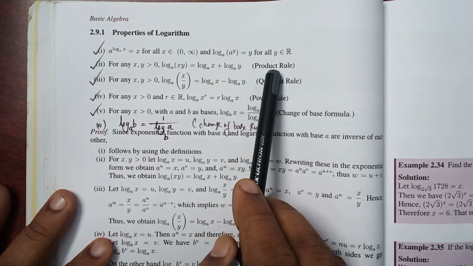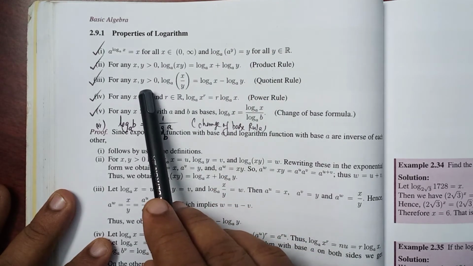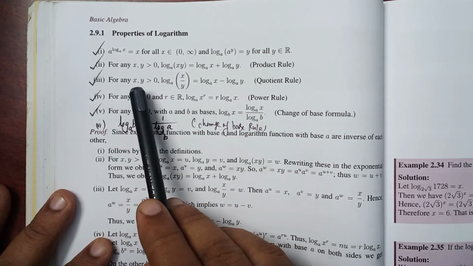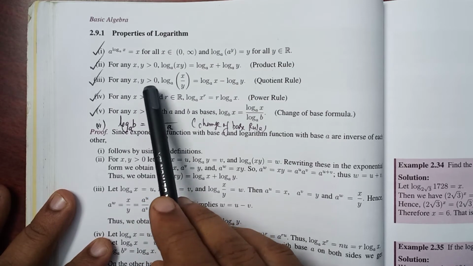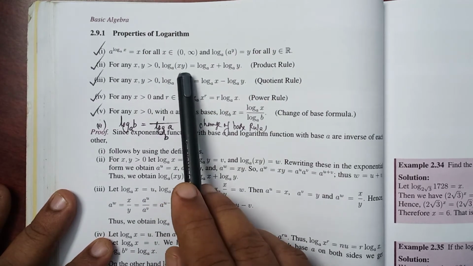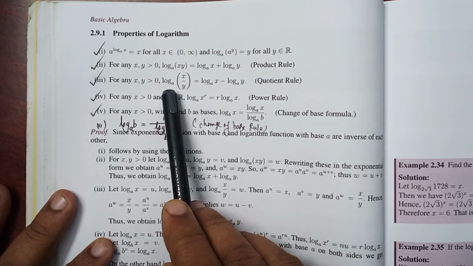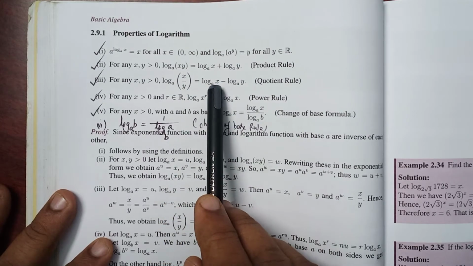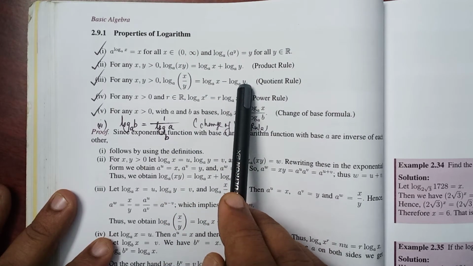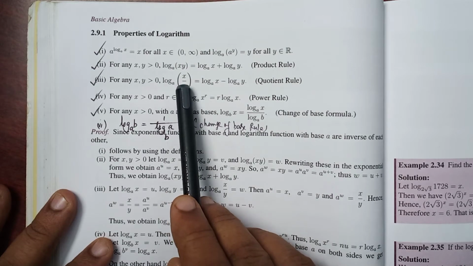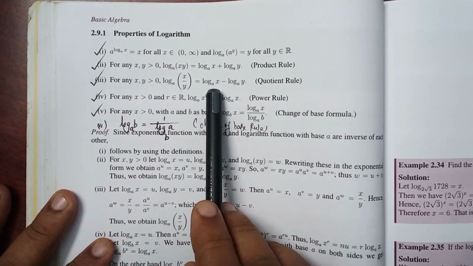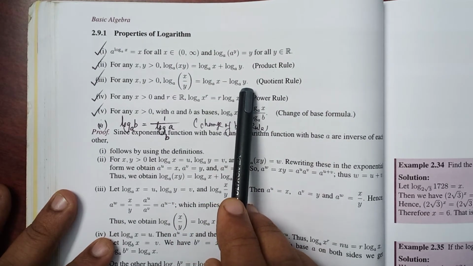What rule is it? Product rule. Next one, quotient rule. For any x and y greater than 0, log x by y to the base a can be written as log x minus log y. Quotient rule: log x by y becomes log x minus log y.